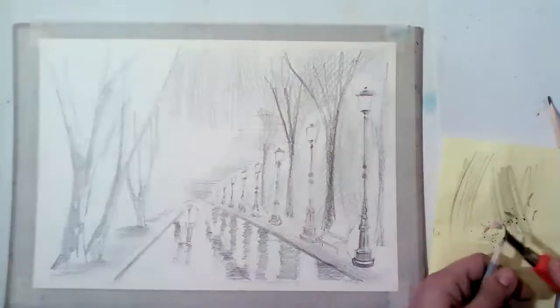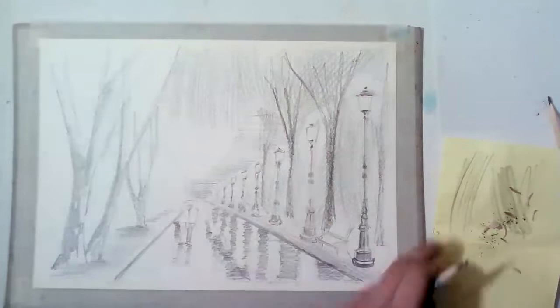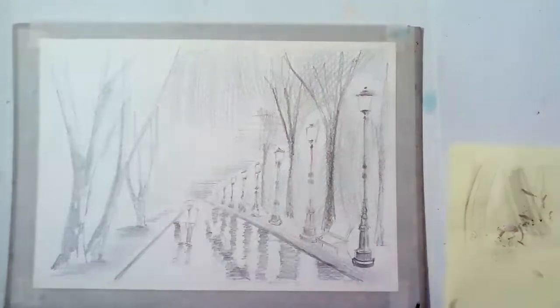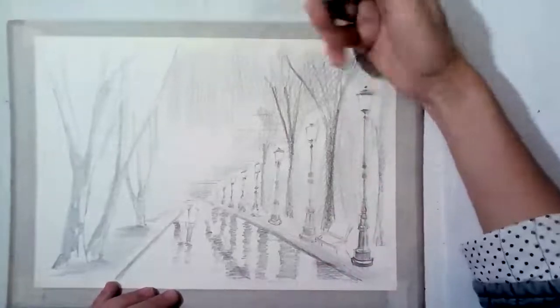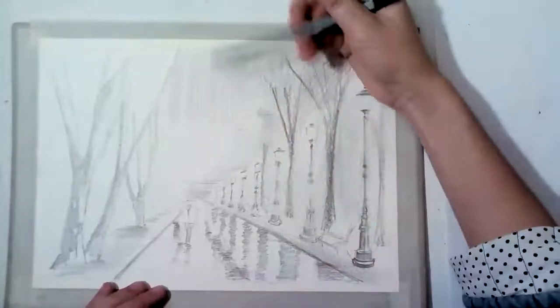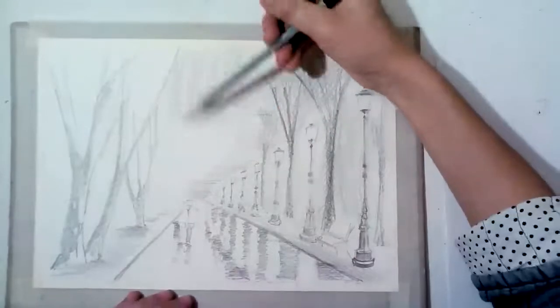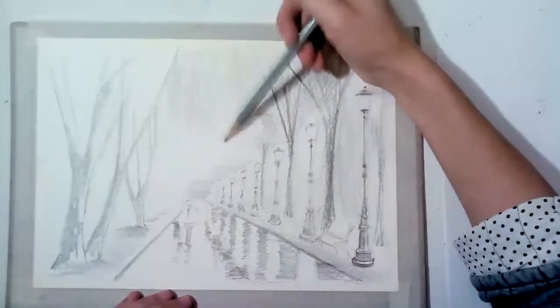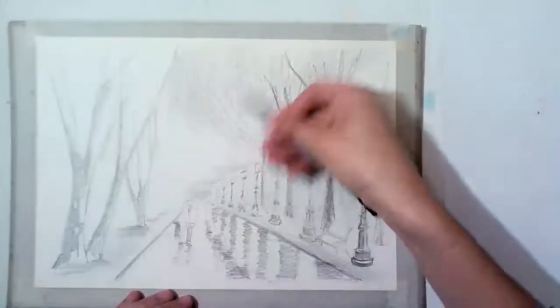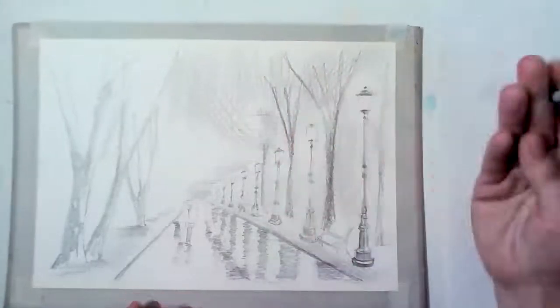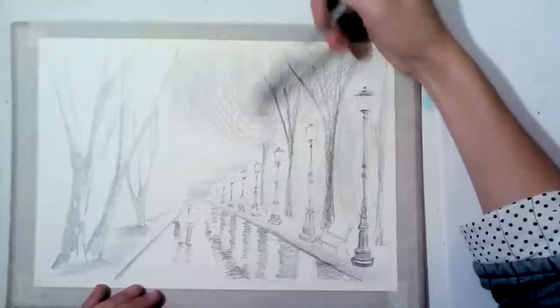So hold your pencil far away when you need to stroke those big areas, and it can be done in different ways. Sometimes I hold it this way and cover, and sometimes more like this.